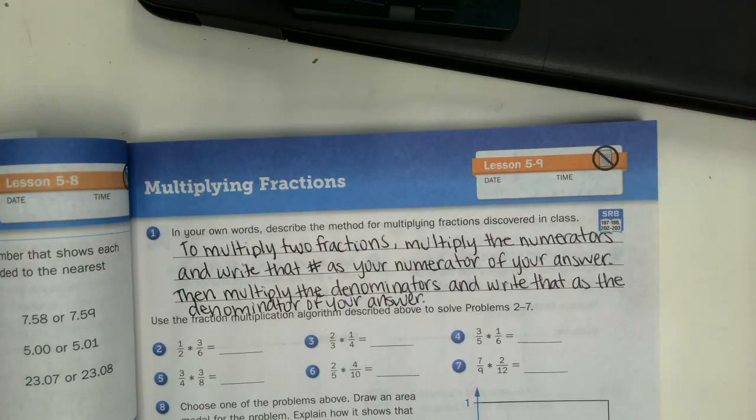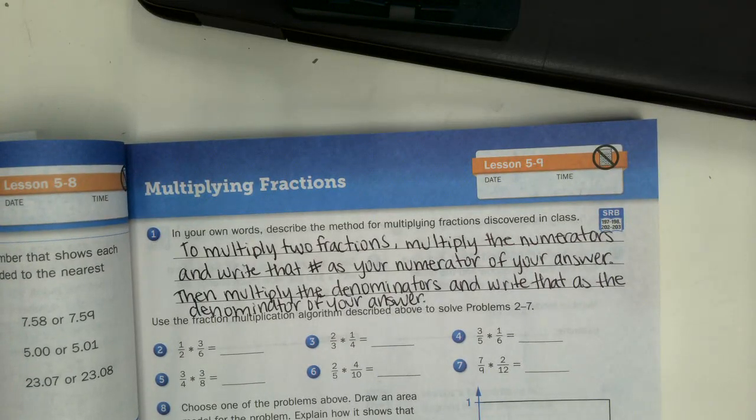So to multiply two fractions, multiply the numerators, write that number as the numerator of your answer, then multiply the denominators and write that as the denominator of your answer.